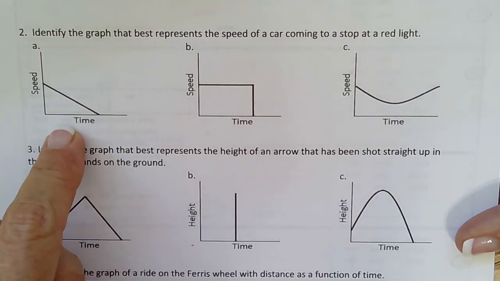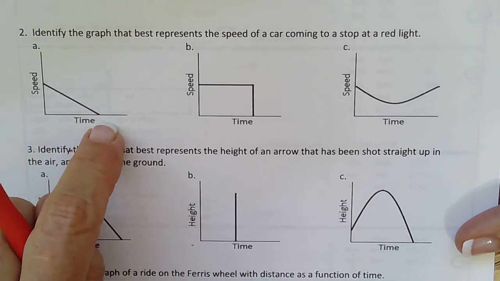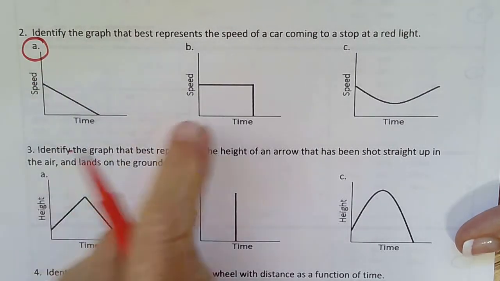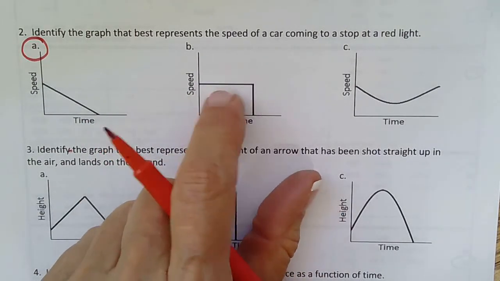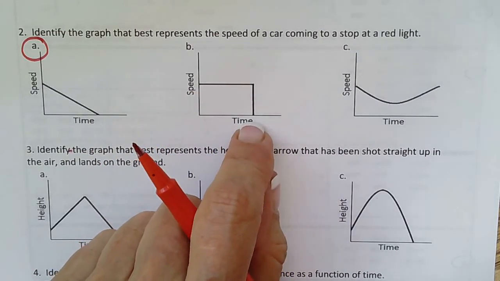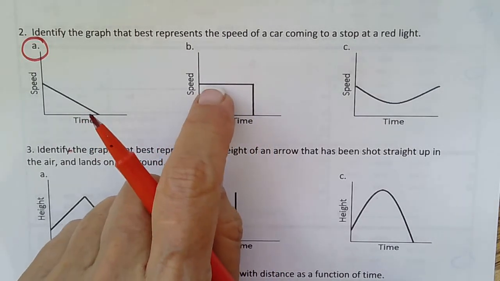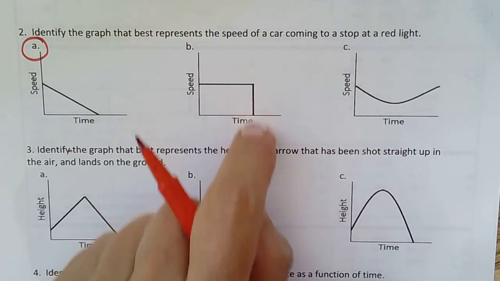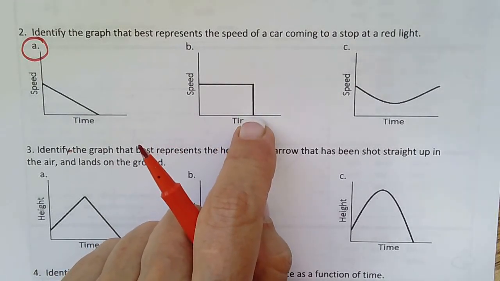Did you say A? Because the car is going to gradually slow down and stop. So A it is. This would be a car that is parked and then time stopped. Not possible. So you could say the speed was 45, 45, 45, 45, and then it came to an abrupt stop. So maybe this is the car hit a wall.